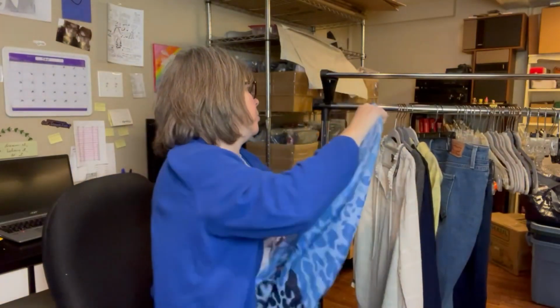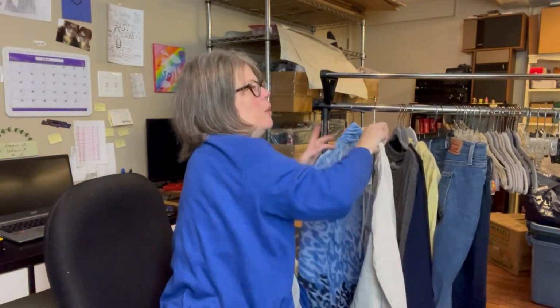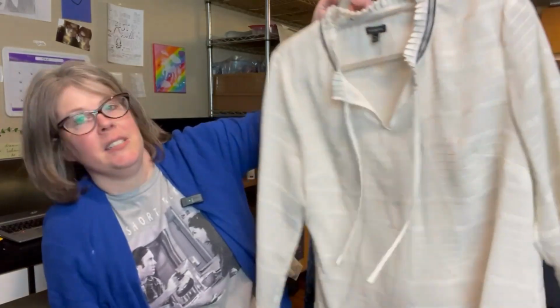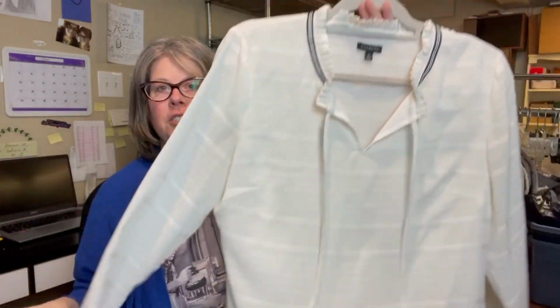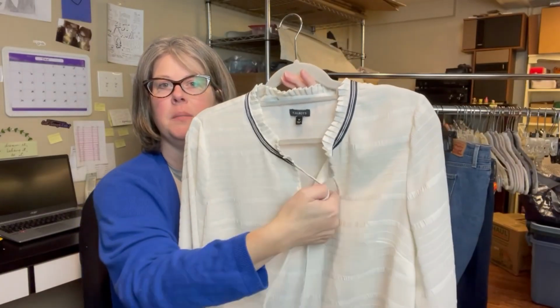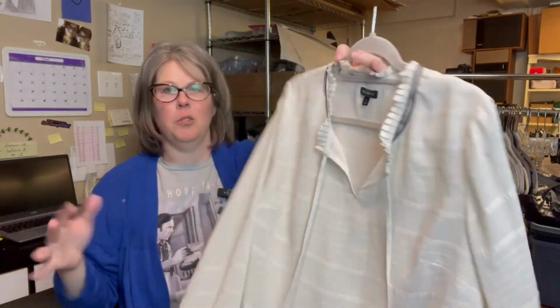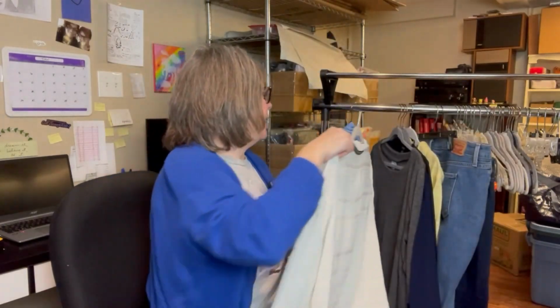Probably list it for like 20 to 22. This is a very pretty Talbots size medium blouse. Has pretty ruffle detail. Just a very classic, nice piece. Once again, we'll probably be listing in the 20 to 25 range.